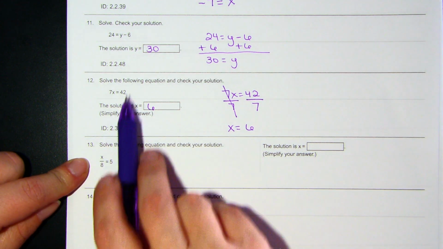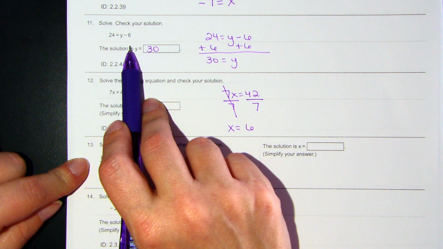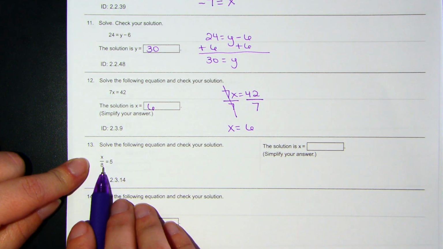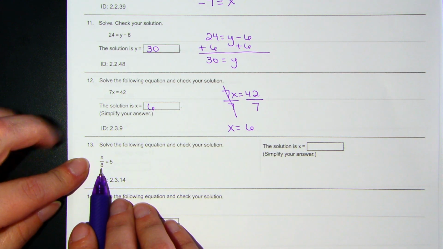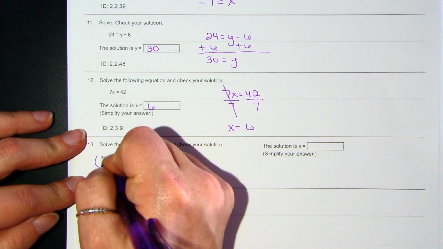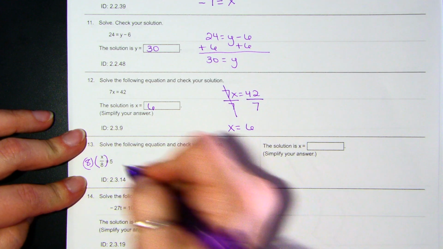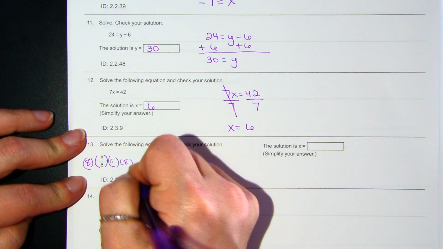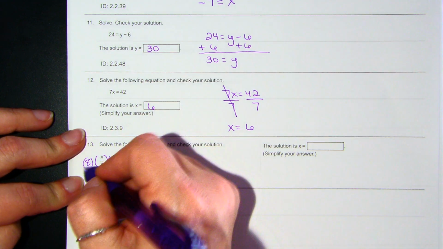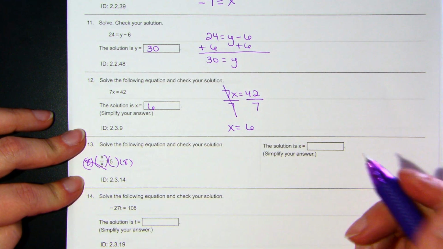So right now, our variable is connected to this 8. This 8 is dividing against that variable. So the opposite of division is multiplication. So I'm going to multiply both sides by 8 in order to do the opposite. When I do that over here on the left, I get 8 over 8, which cancels because it simplifies into 1. Then on the right, I get 5 times 8, which is 40.